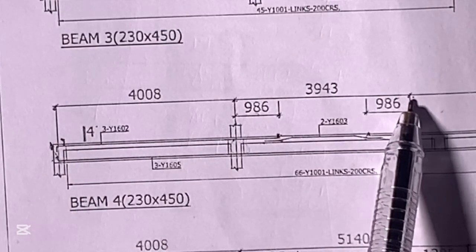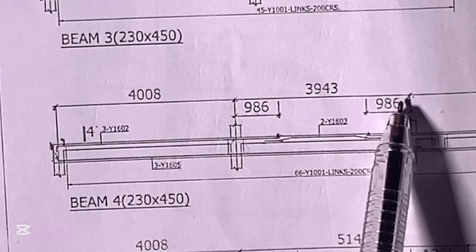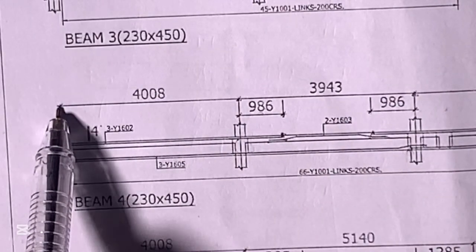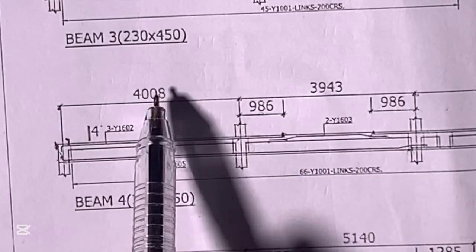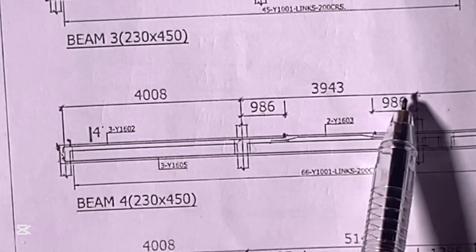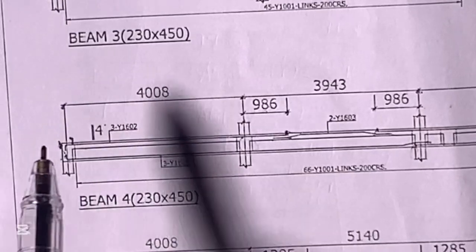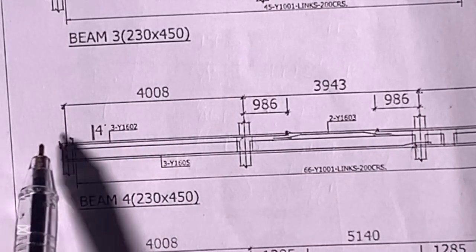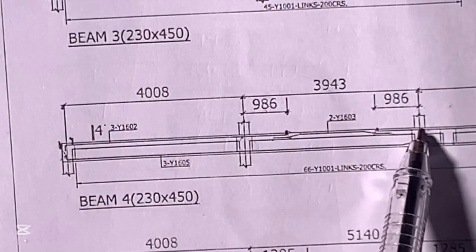They've told us 2 dimensions to get the center to center dimension from here down to here. So when we add these 2 together, we'll get the total center to center dimension from this point down to this point. Then we'll add half of the thickness of the column here and half of the thickness of the column here.